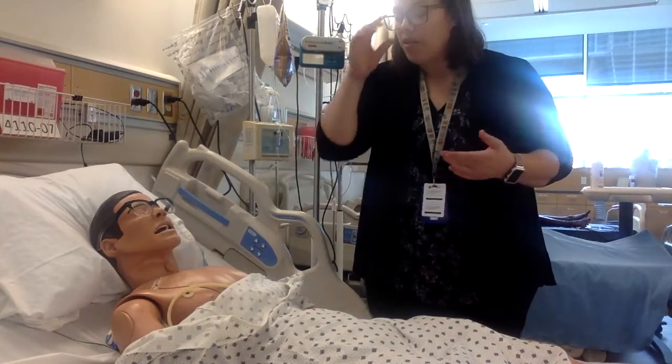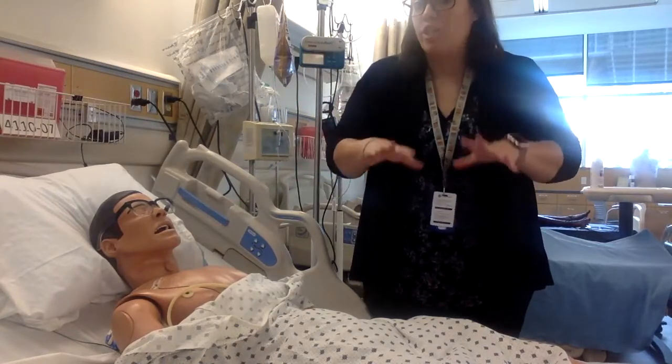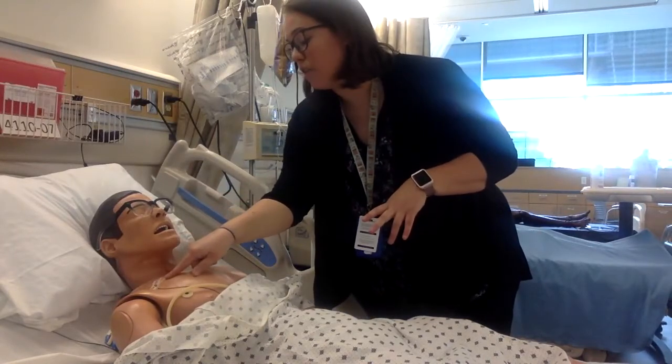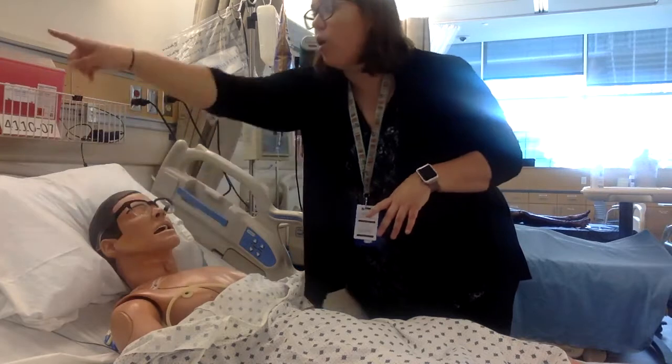I've talked about this in other videos, but anytime I assess a line, tube, or drain, I always start at the patient first and see what it looks like on the patient. Like he has a central line right here. And then I'm going to follow it all the way to whatever it is.